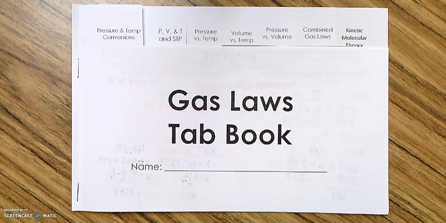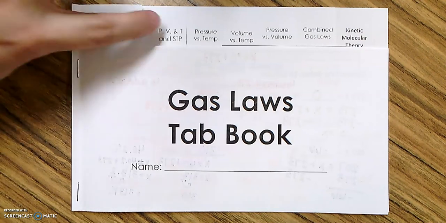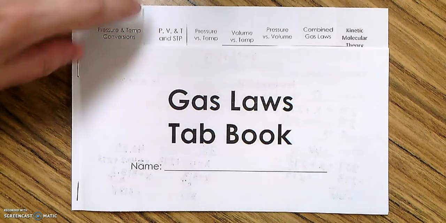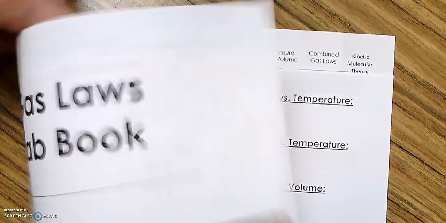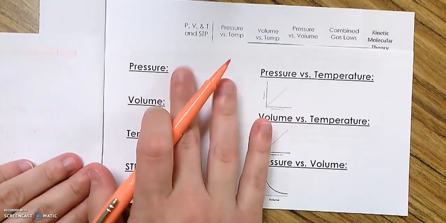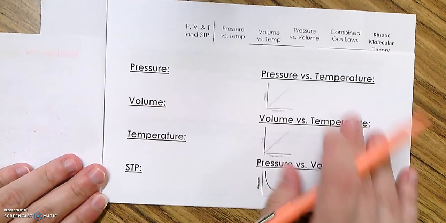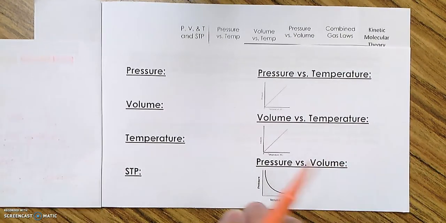Okay, our video is going to look at pressure, volume, temperature, and STP. So our second tab here. We're going to look at the definitions and then some of the relationships that we're going to be using.